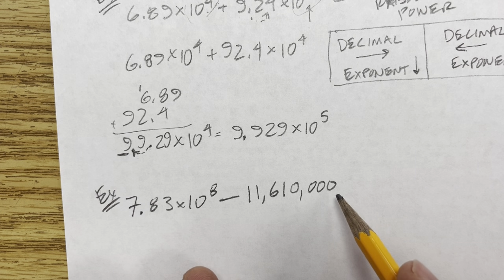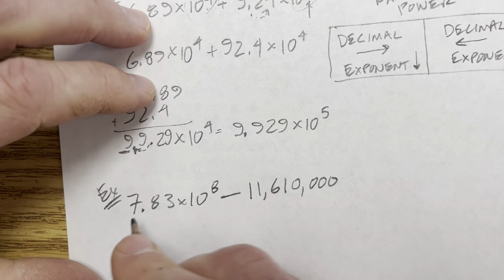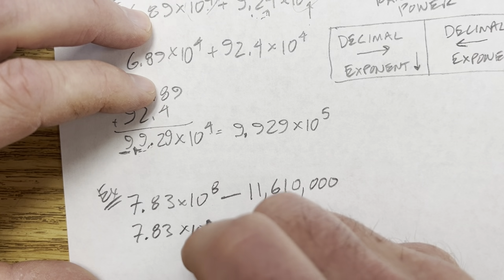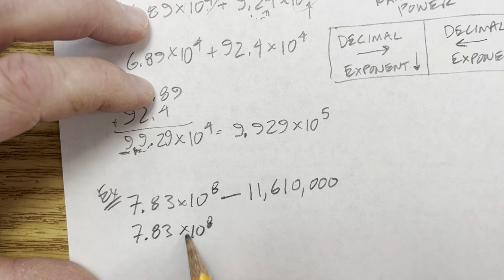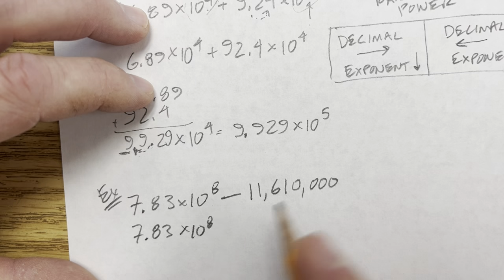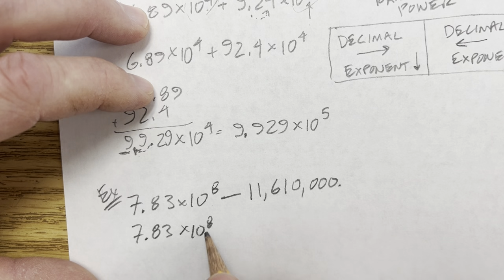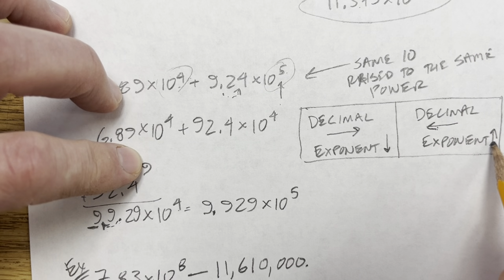So I'm going to need to rewrite this in a way that I have 10 to the 8th power attached to this. So let me just rewrite here what I started with, 7.83 times 10 to the 8th. And now I want 10 to the 8th. So I'm going to find my decimal point here, and I'm going to move this over 8 places. Remember, if I move it to the left, I raise my exponent up.